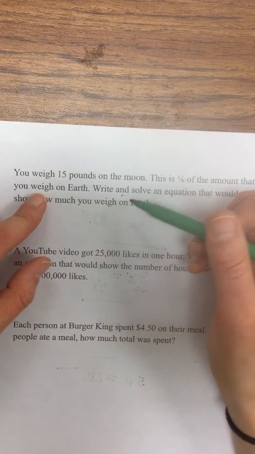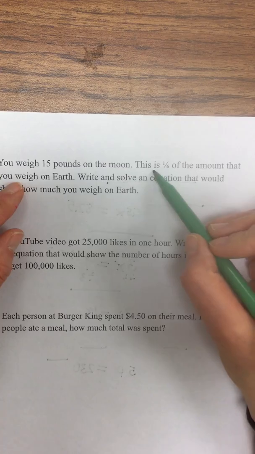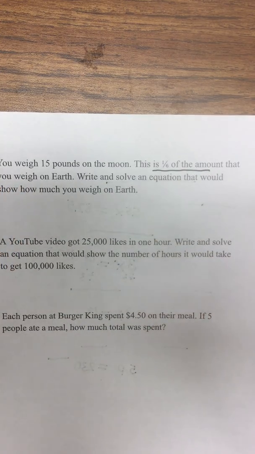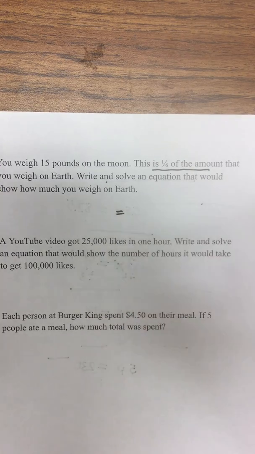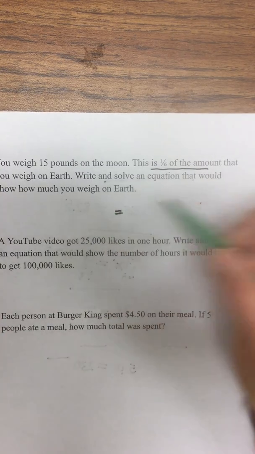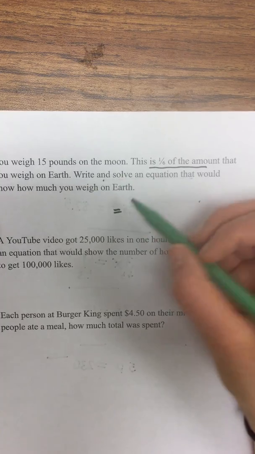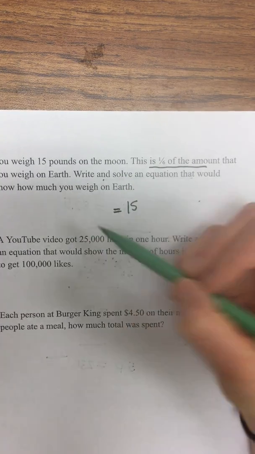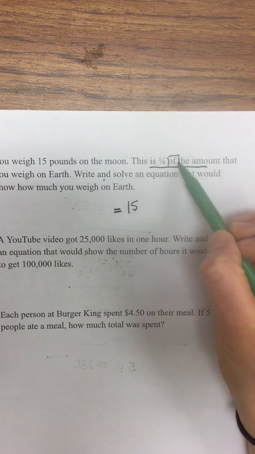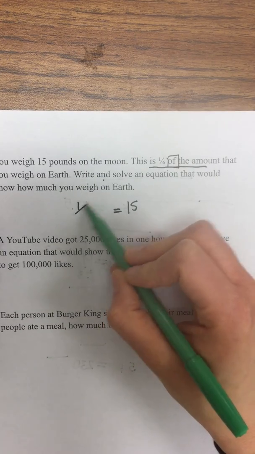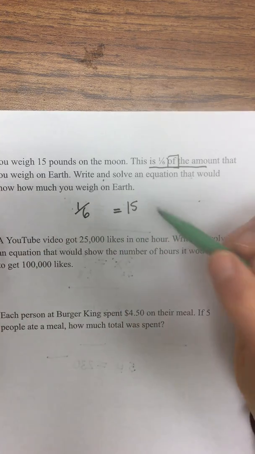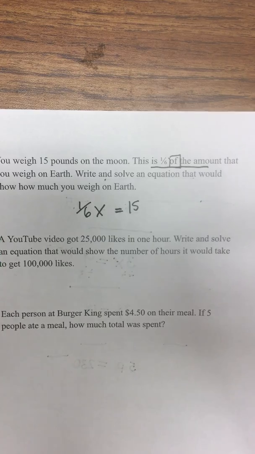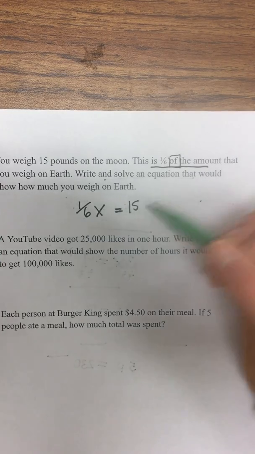Okay, you weigh 15 pounds on the moon. This is 1/6 of the amount that you weigh on Earth. Write and solve an equation that would show how much you weigh on Earth. There's a couple different ways you can write that, and we have done this in the expressions unit. We're trying to get to 15, and we have 1/6 of the amount. Now we have talked before that you could multiply by the fraction. We don't know how much we weighed on Earth. So multiplying 1/6 times x is going to get me my answer.